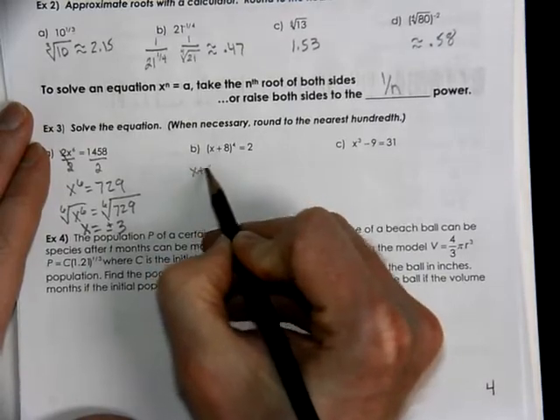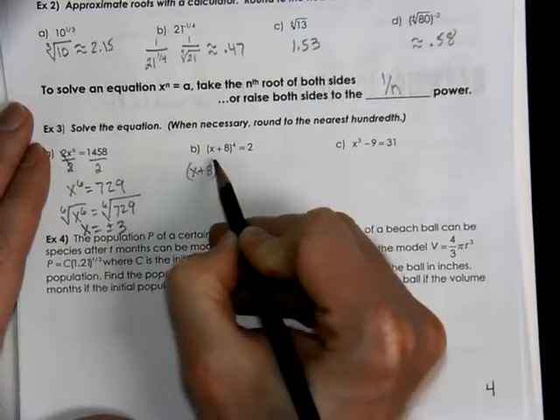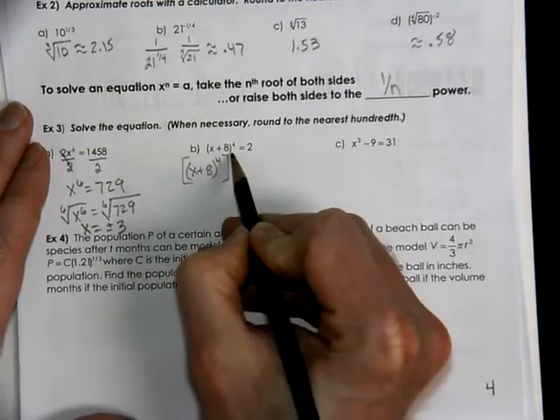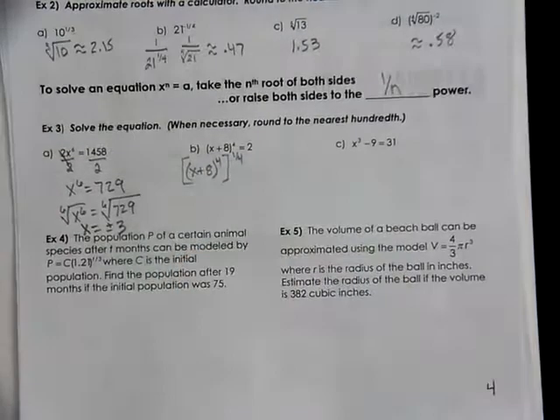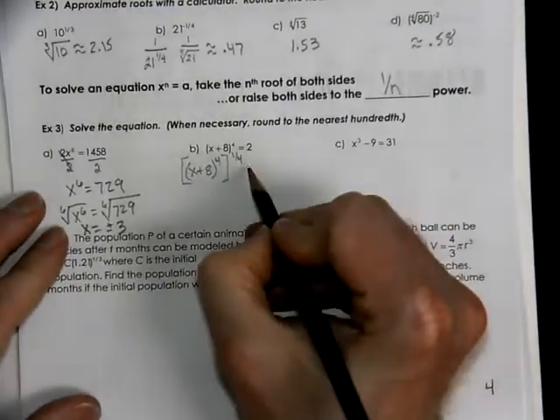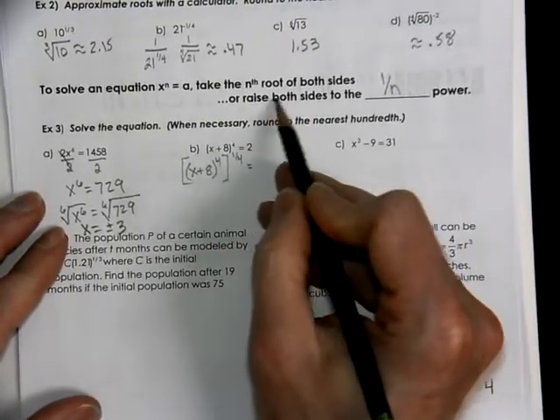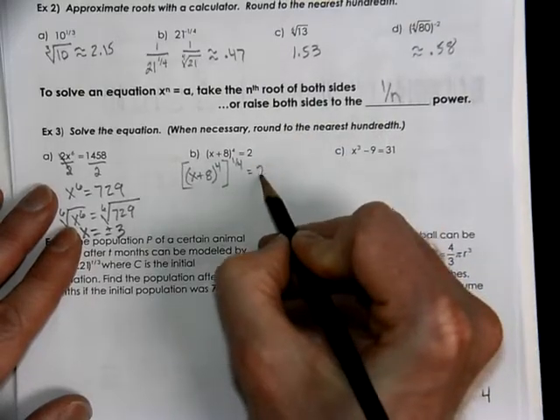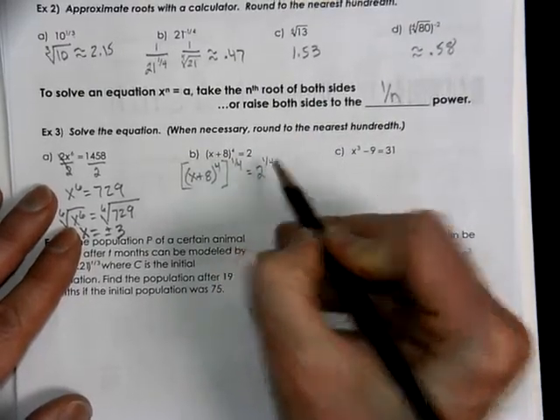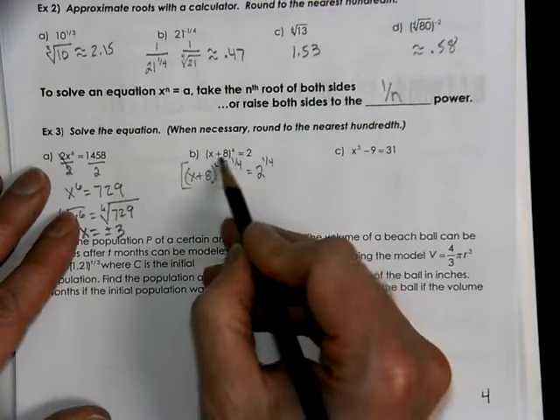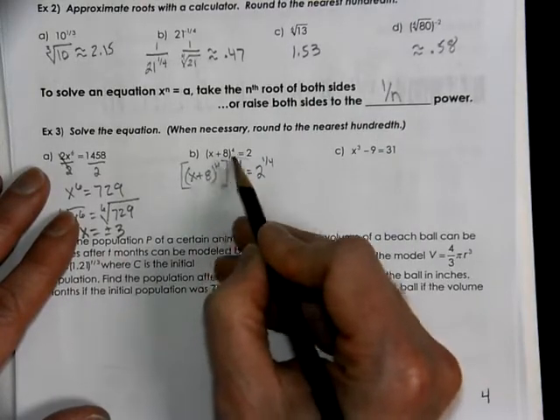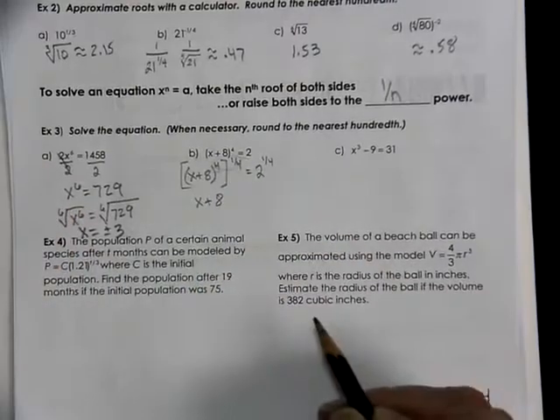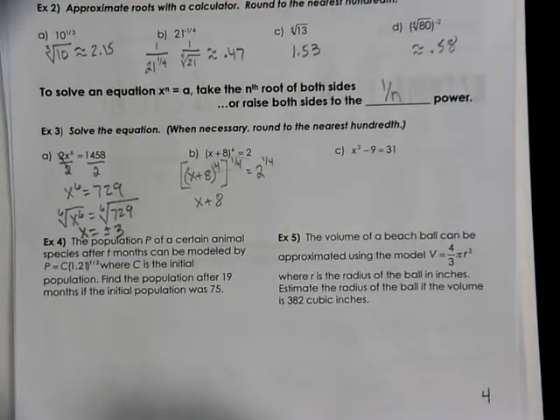Here we have x plus 8 to the fourth power. We could raise that to the 1/4. That's this idea here that we're raising it to the 1 over n. So that's going to be 2 to the 1/4. Those would reduce each other out. That'd be 4 over 4, which is a value of 1. So that's x plus 8 to the first power.